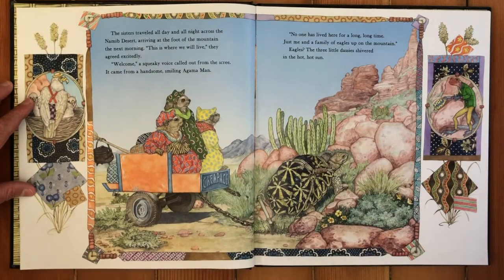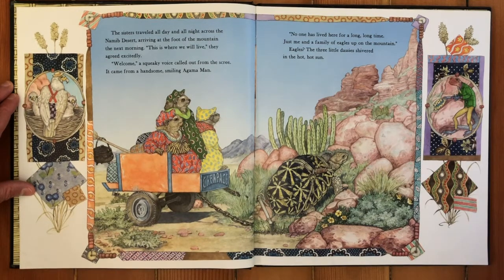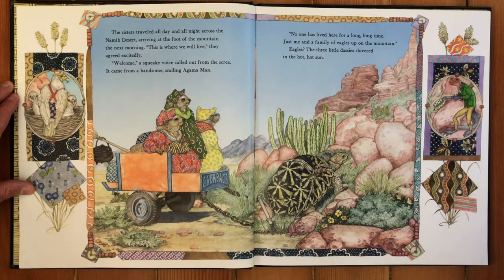The sisters traveled all day and all night across the Namib Desert, arriving at the foot of the mountains the next morning. "This is where we will live," they agreed excitedly. "Welcome," a squeaky voice called out from under the scree. It came from a handsome, smiling Agama man.